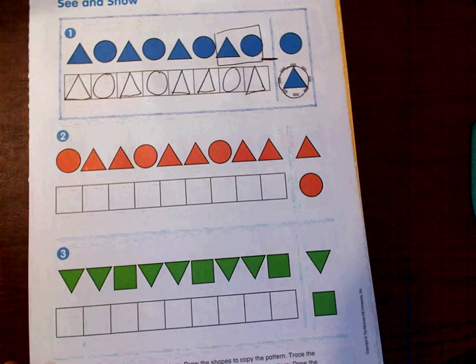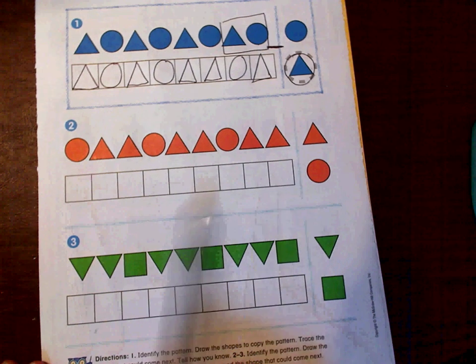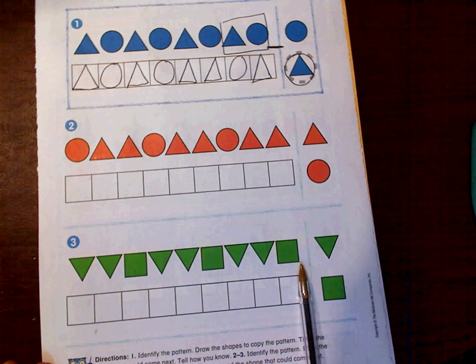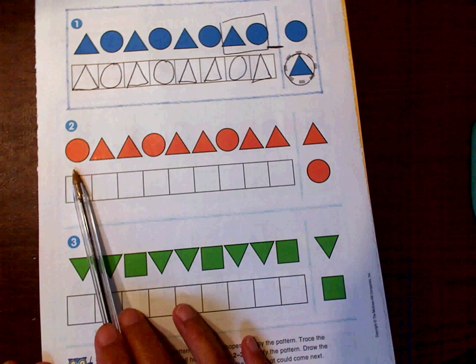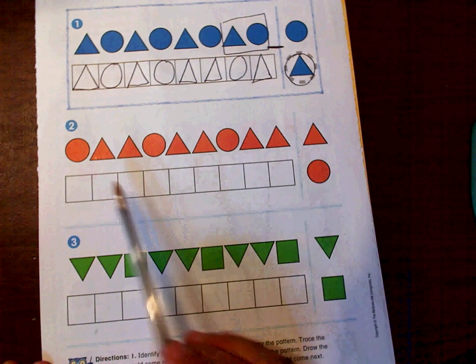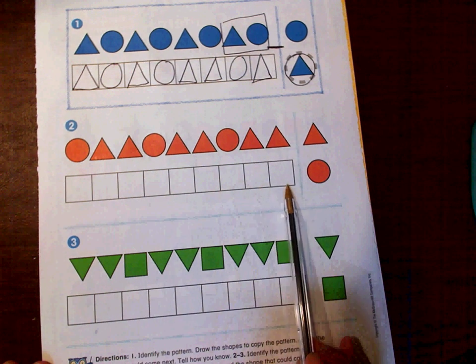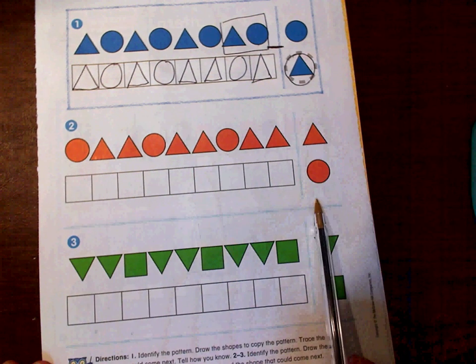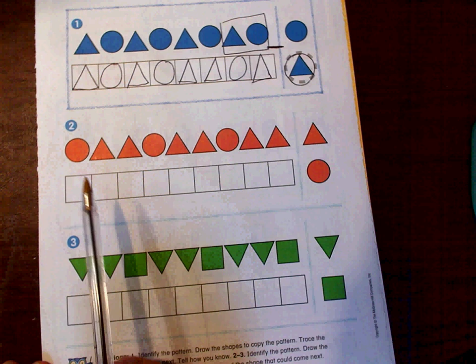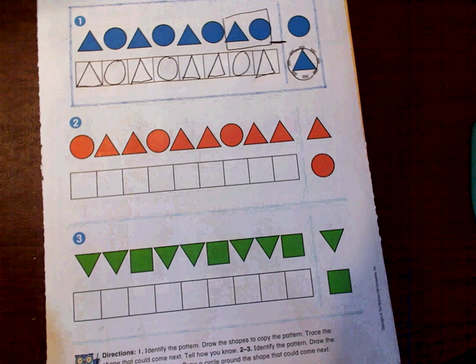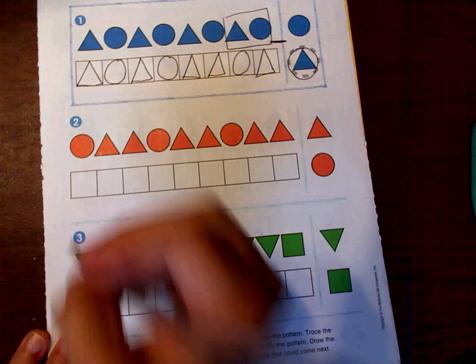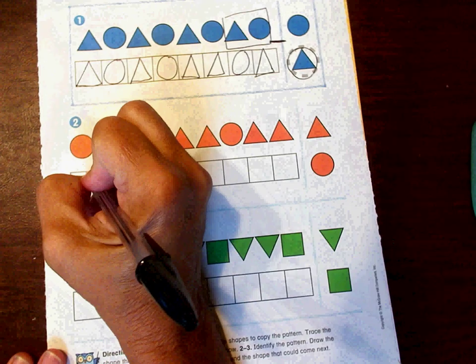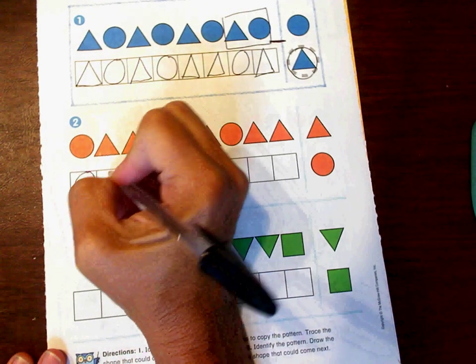So you're going to do the same thing with these two. You're going to take your red crayon, draw the pattern, find what the pattern is, and then circle what comes next. Let's do the next one together. So the first thing we're going to do is get out your red crayon and draw the pattern. Circle, and I would say it out loud just like I am.